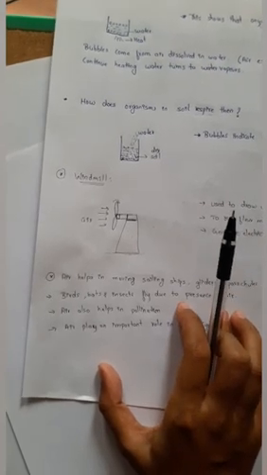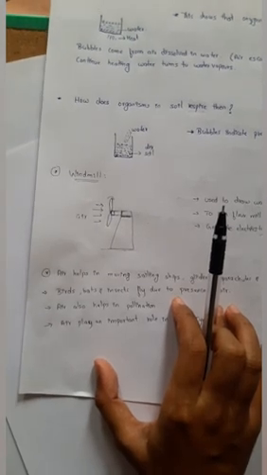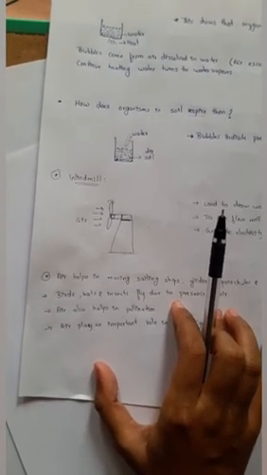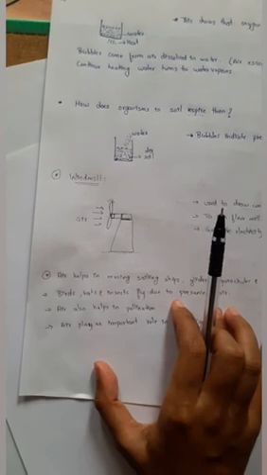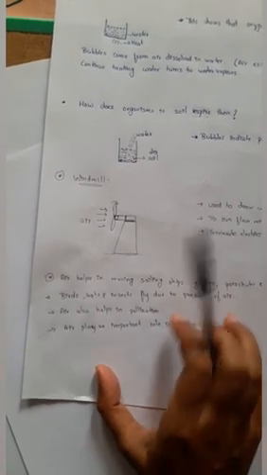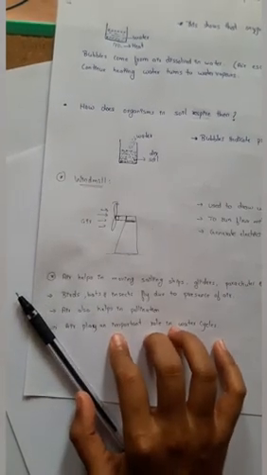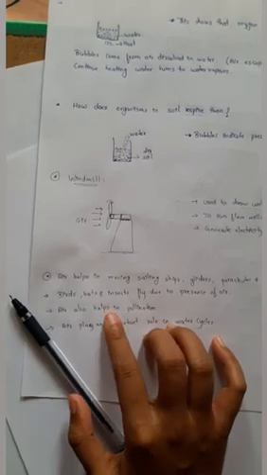Air also helps in pollination. Pollination is the process of transfer of seeds or the pollen from one plant or from one place to another. So air helps in pollination. Air also plays an important role in the water cycle. So these are all the applications of air.